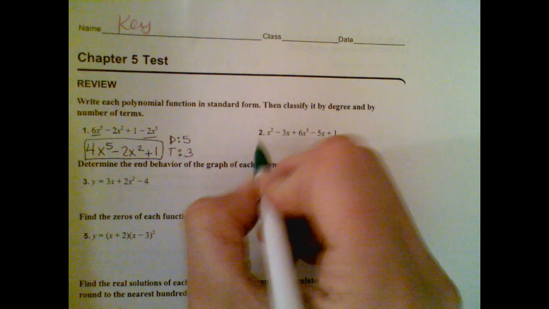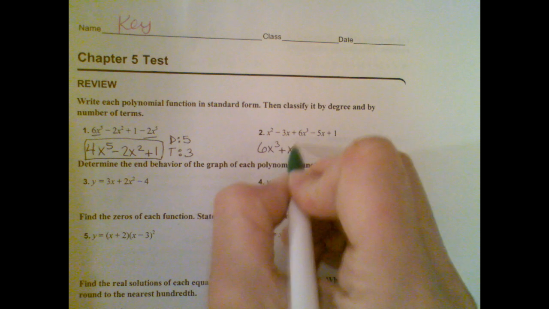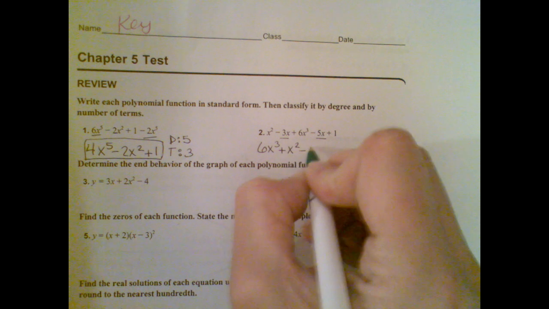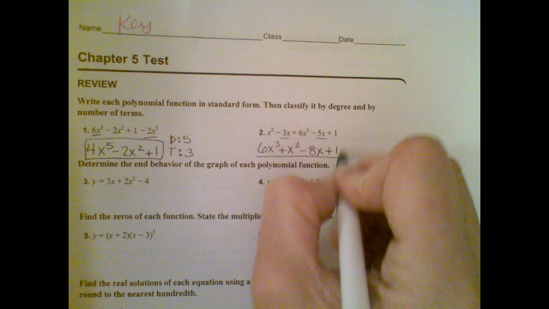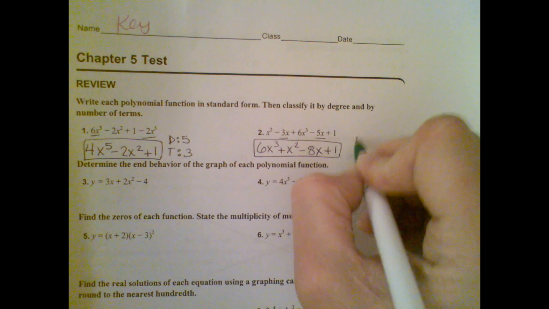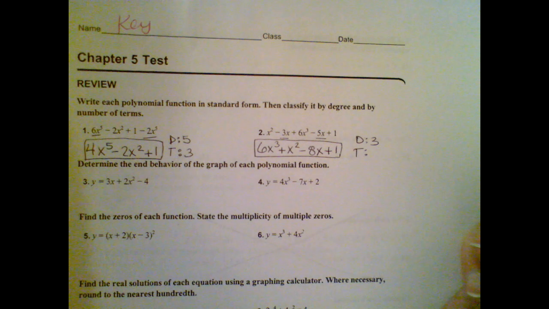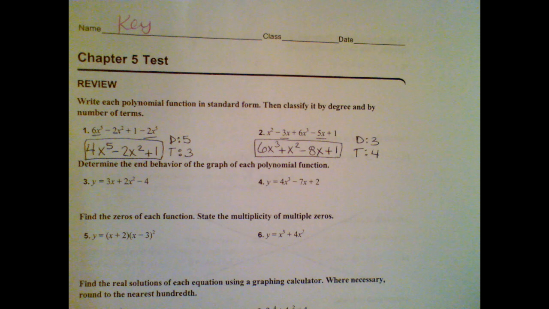So the leading term would be 6x to the third power, and then plus x to the second power. Negative 3x minus 5x would give us negative 8x plus 1. This one, the largest exponent would be 3. And the terms, there's 1, 2, 3, 4 terms. Please make sure you put them in standard form first before you classify it by its degree and the number of terms, or you'll get that part incorrect.